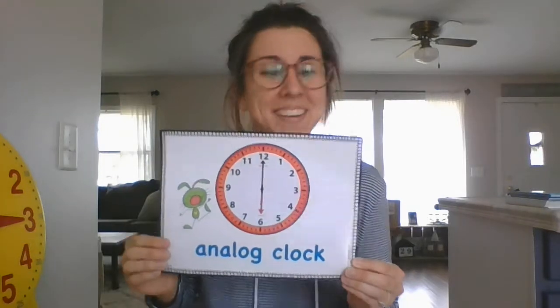But the other one, if you can think back to what our classroom looks like, I know you haven't seen it for a really long time, but our clocks above the door are a different way that we can tell time, and we would call that an analog clock. I say it, now I want you to say it. Analog clock. Analog clock. Awesome job.